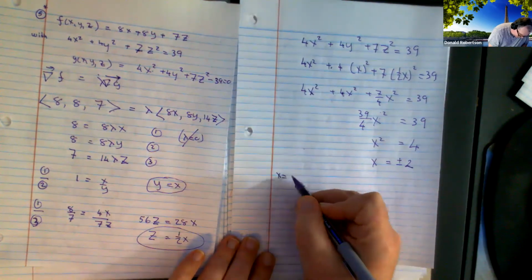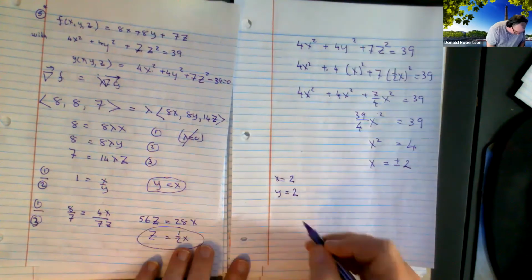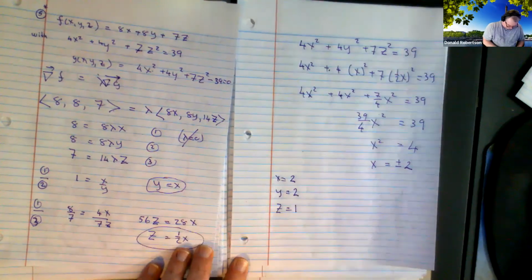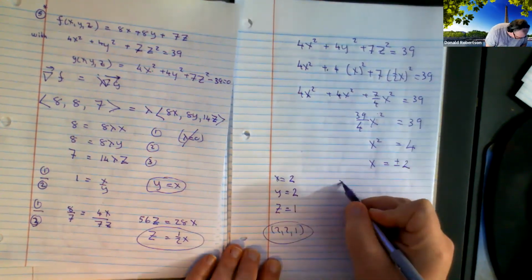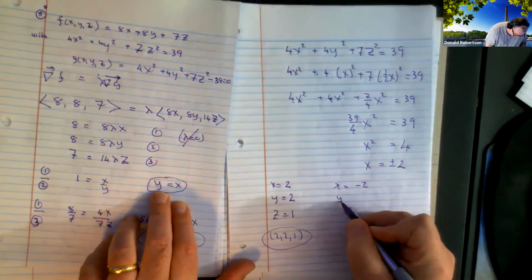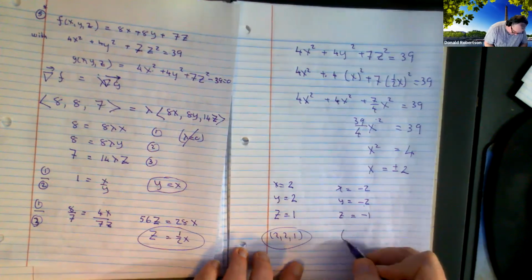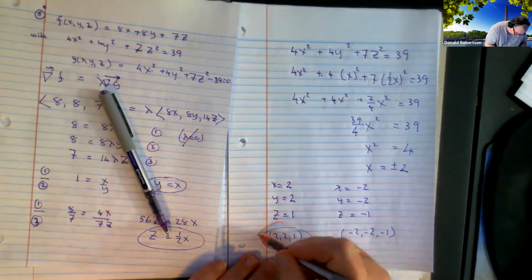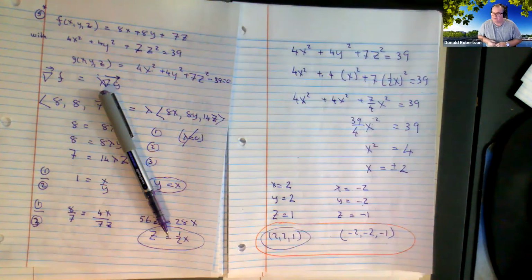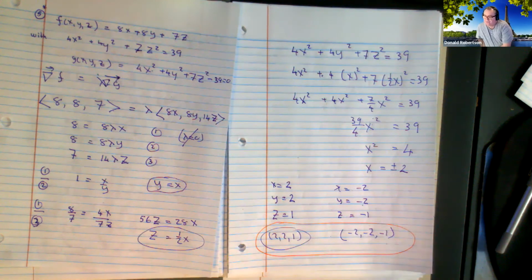Now, if x equals 2, won't y be the same value as x? So it's 2. And won't z be 1/2 of that, which is 1? So there's one of my critical numbers. If x equals -2, y will be the same, also -2, and z will be half of that, which is -1, and there is my second answer. In fact, they are the only two critical numbers that we have, which is much better than that horrible one I had earlier with about 10 answers. Are we good so far?